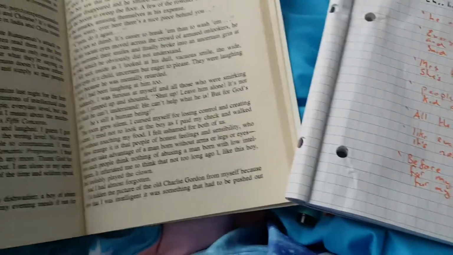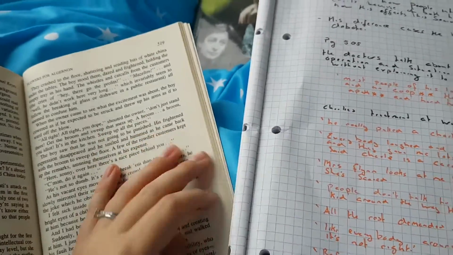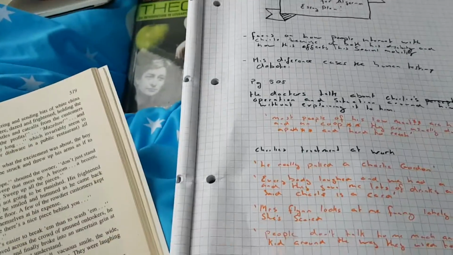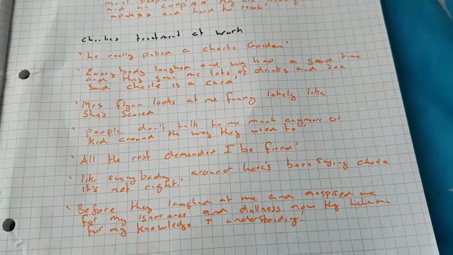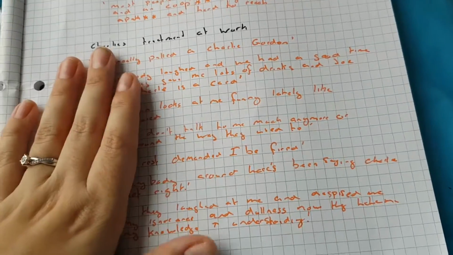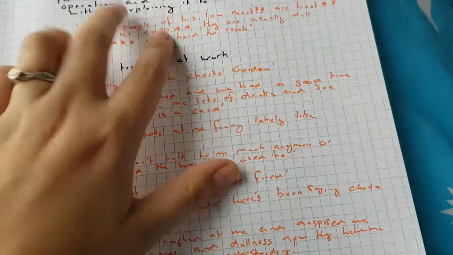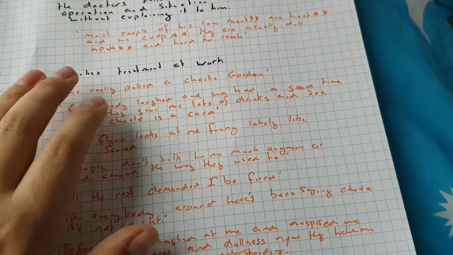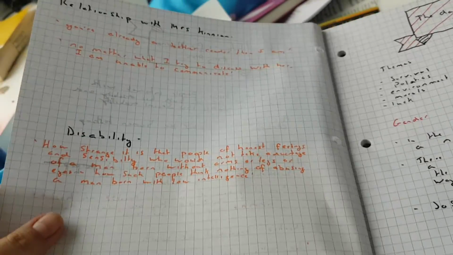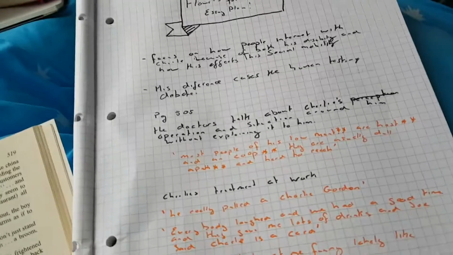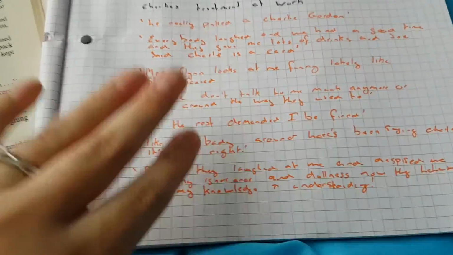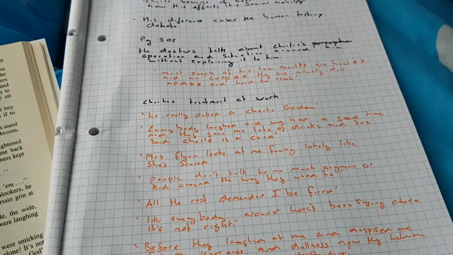So now you'll see that this page has changed quite a bit because I've been rereading the story with the question in mind and the themes that I want to discuss. So I've written down the different themes and I'm writing the quotes that I want to use. I have the doctors, Charlie's treatment at work, and then on here I have his relationship with Miss Kinnian and disability, and so I'm trying to sort out the themes and the quotes that I want to use for those themes.